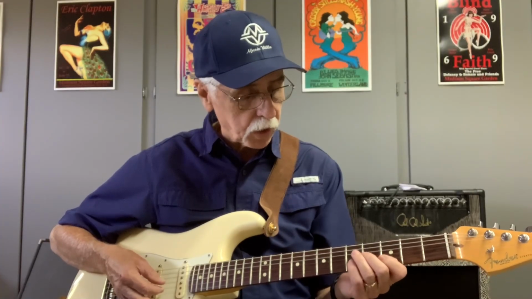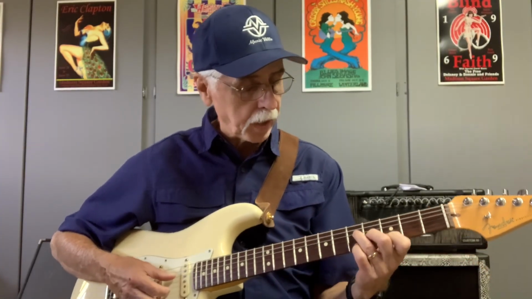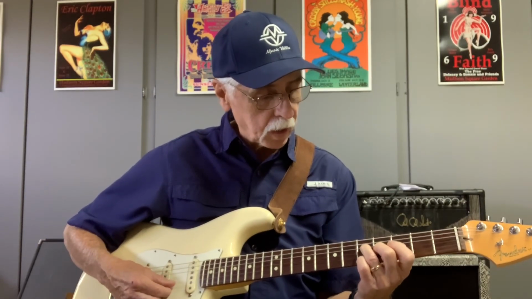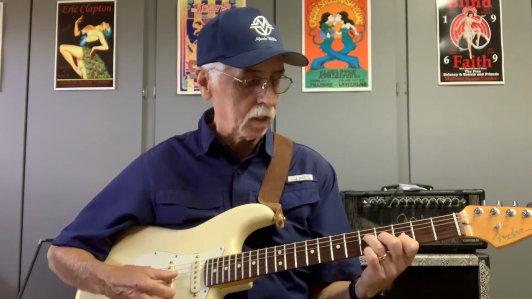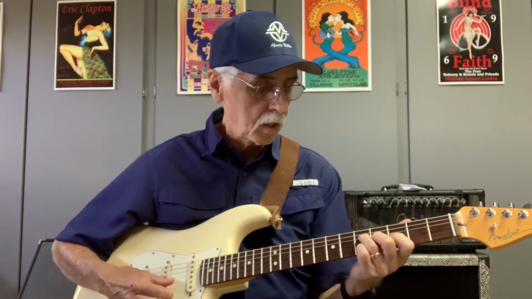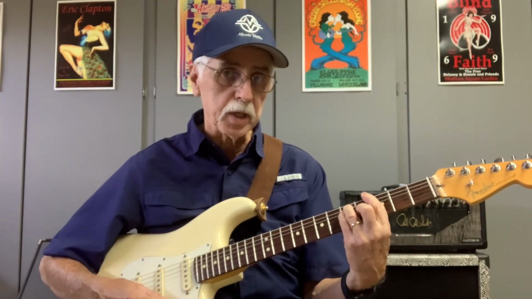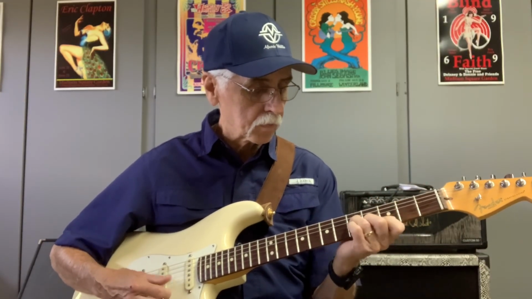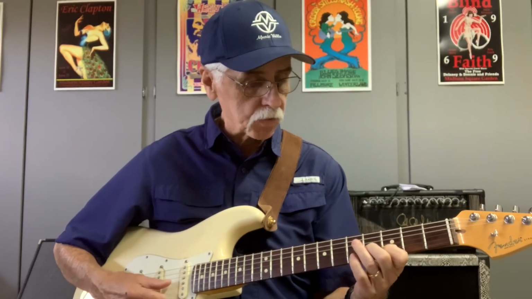So in this scenario, we would play the G like this. There's a G, a B, and a D right there. Again, it's still coming out of the big E-shaped G. So that's a G triad on the B string, the G string, and the D string.